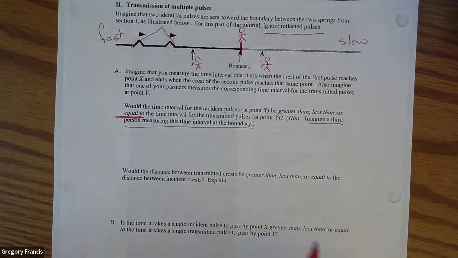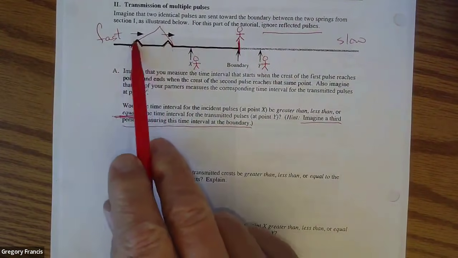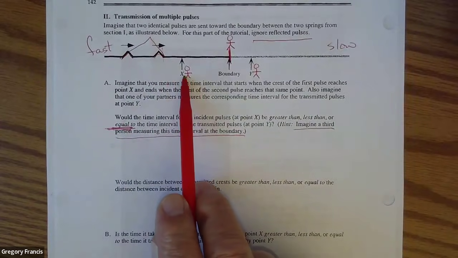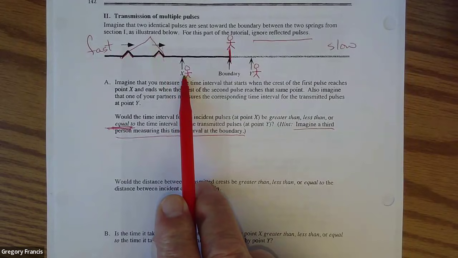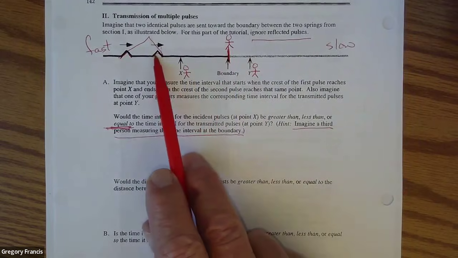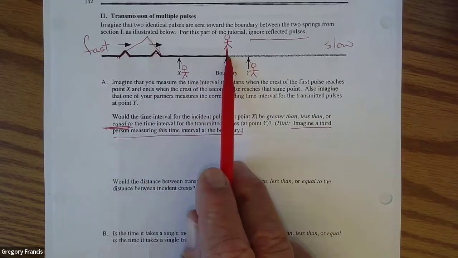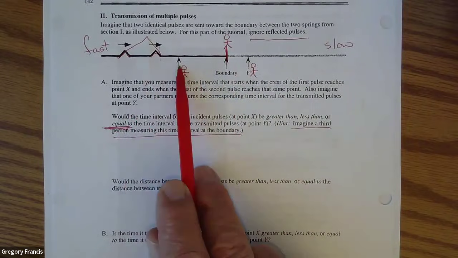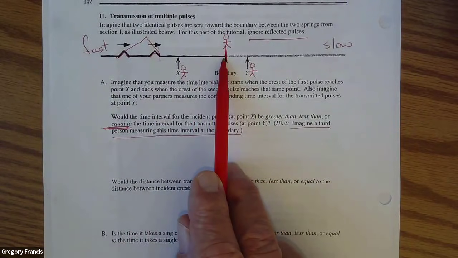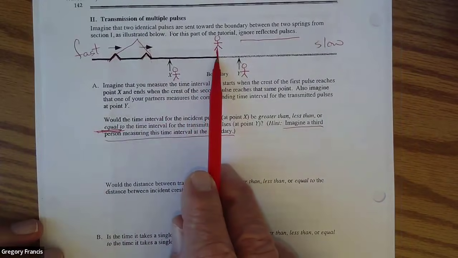Now, I think we can agree that if the timing between these two pulses was 2 seconds for you at X, it's also going to be 2 seconds for your friend at the boundary. Because this pulse reaches the boundary and this one was 2 seconds behind it at X. It's still going to be 2 seconds behind it at the boundary. They're in the same spring.